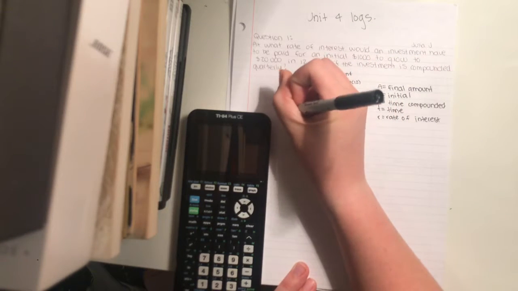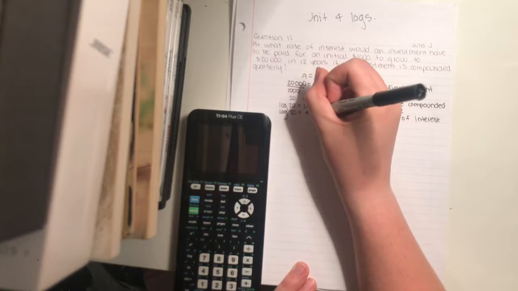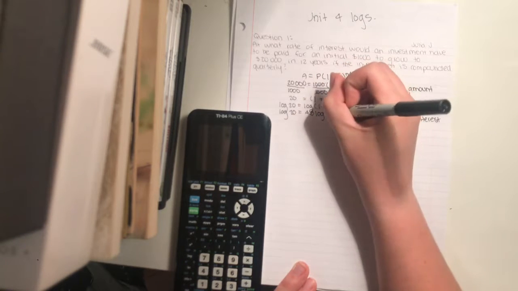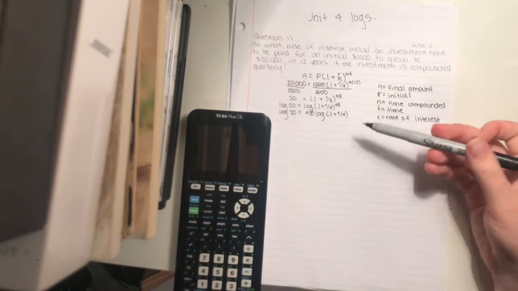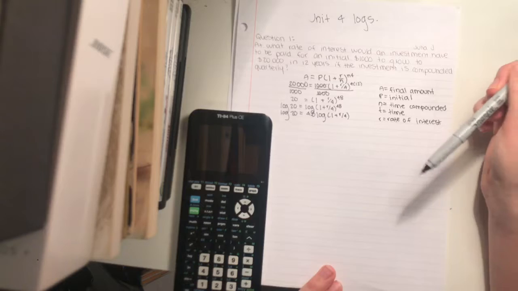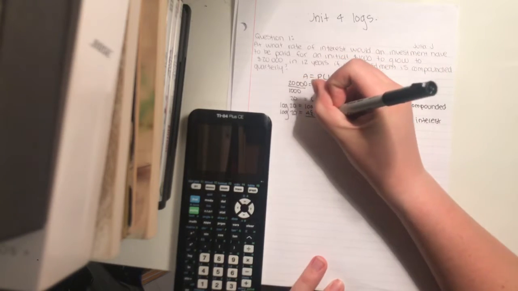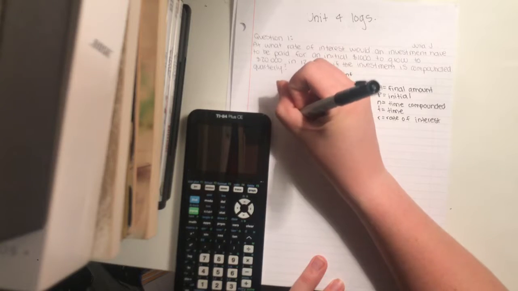So log 20 equals 48 log (1 plus r over 4). Now we want to bring the 48 over to this side, so divide this side by 48.